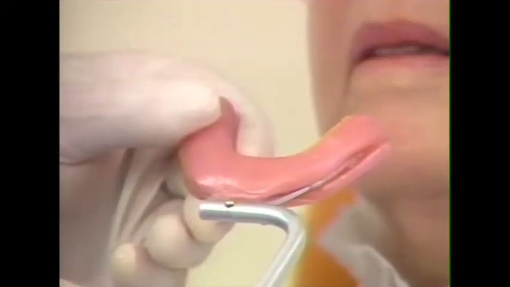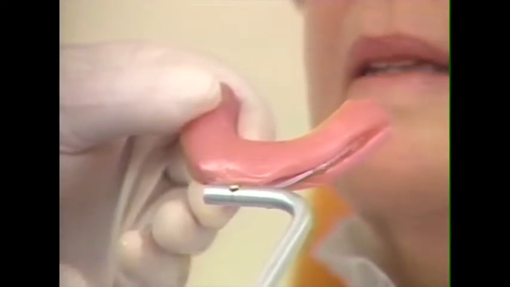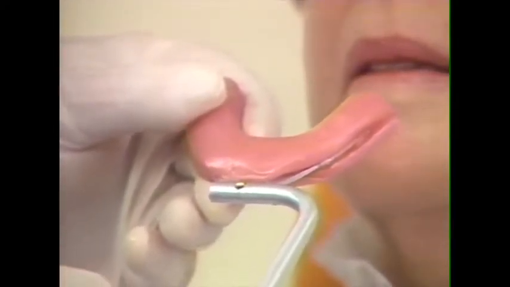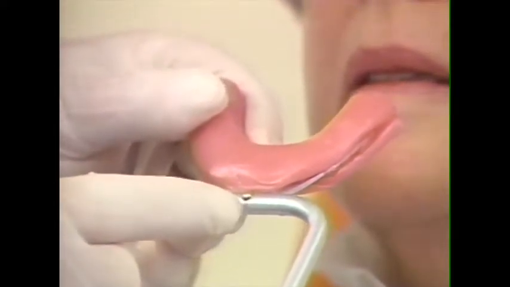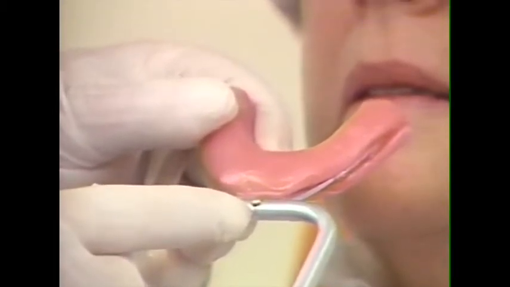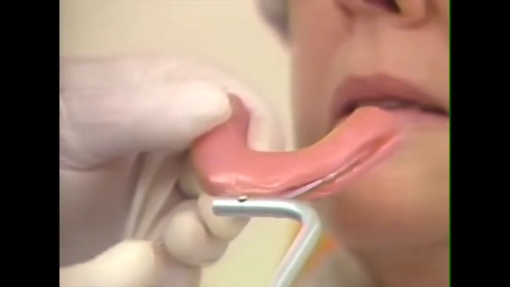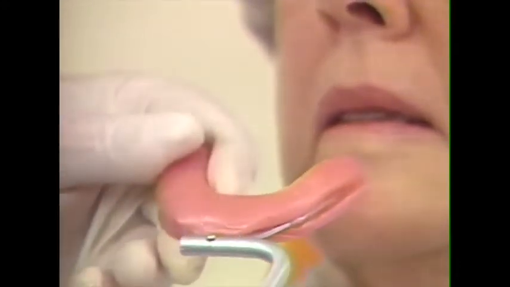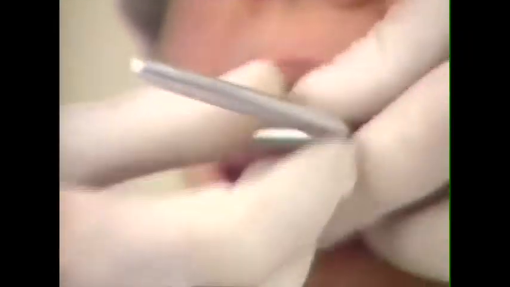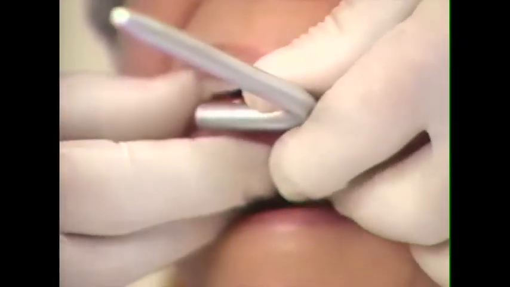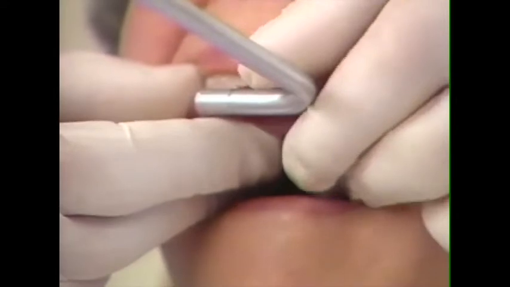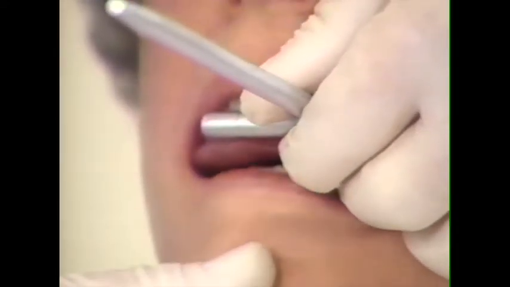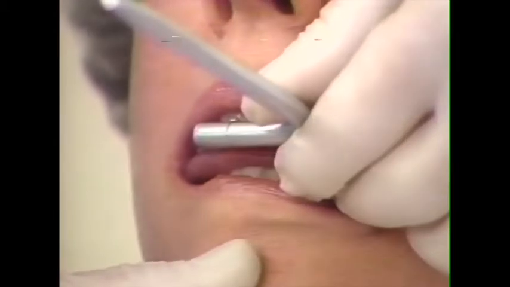First step in securing a face bow transfer is to take a bite fork record. The bite fork has a brass rivet on the upper side, so it is very important that this be kept upward. We've already softened our wax, and we are ready to insert it in the mouth to secure the record. Go to the rear and orient it over the maxillary teeth. Have the brass rivet centered between the central incisors. Then have the patient close lightly, just a little bit more.